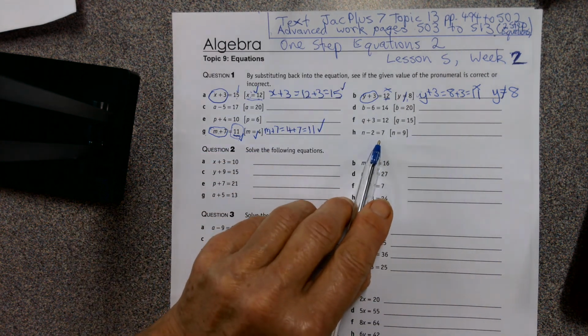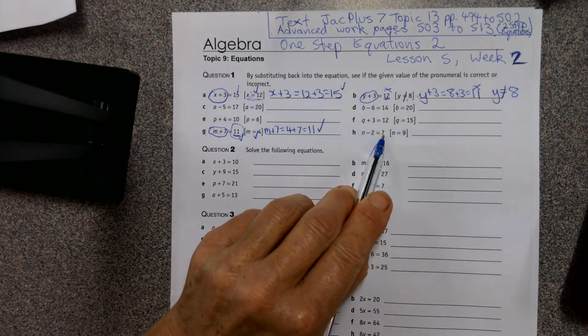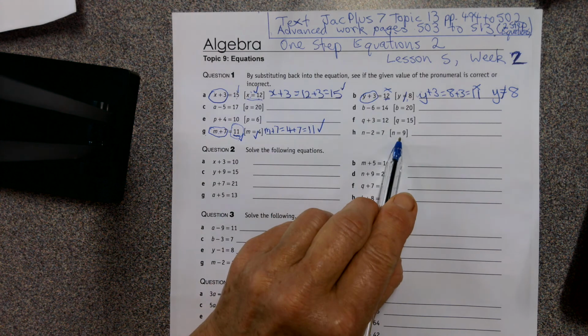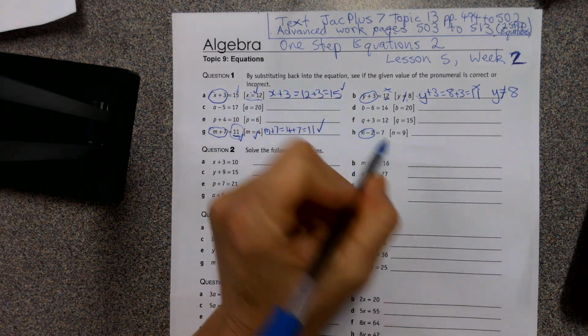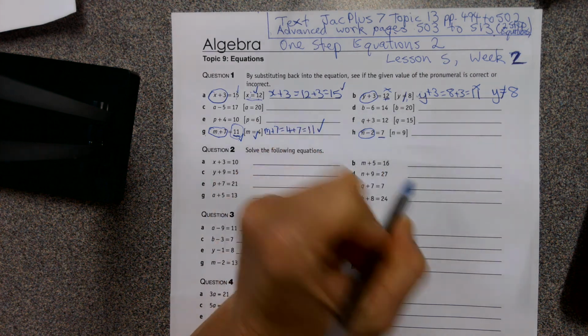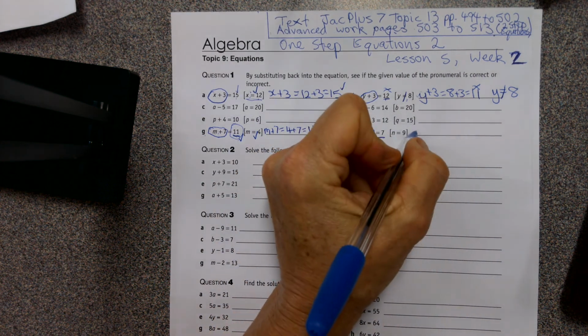Let's have a look at this bottom one. N minus 2 equals 7 when n equals 9. So once again, we're going to write out the left-hand side. See if, when we substitute n equals 9, if it equals 7. So we'll write it out.